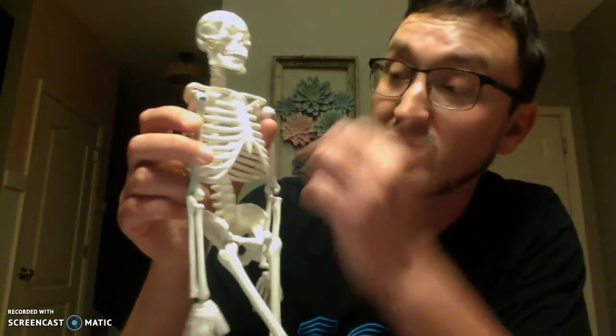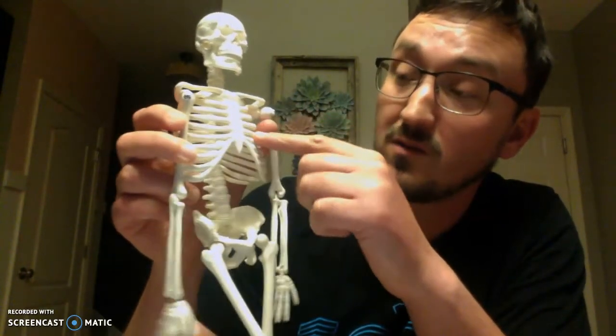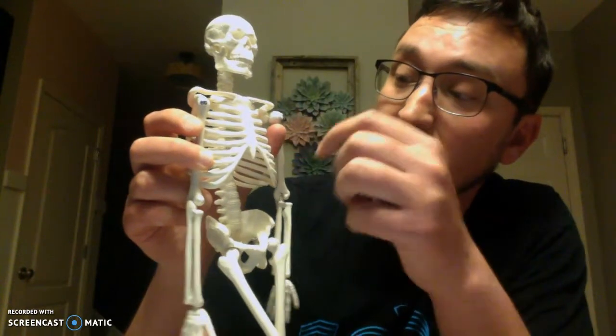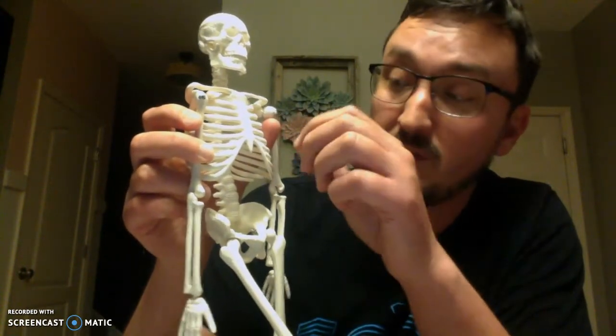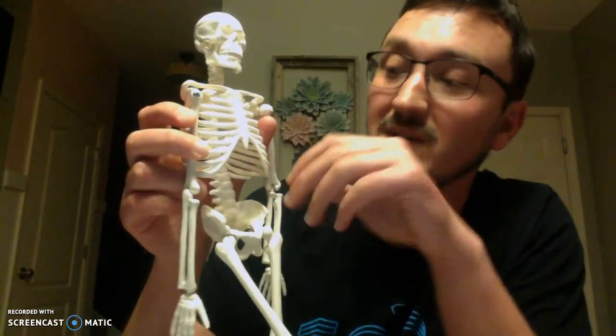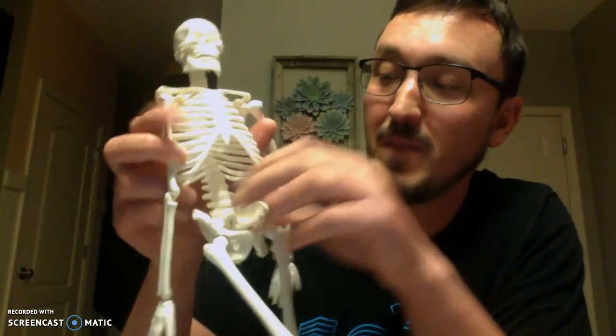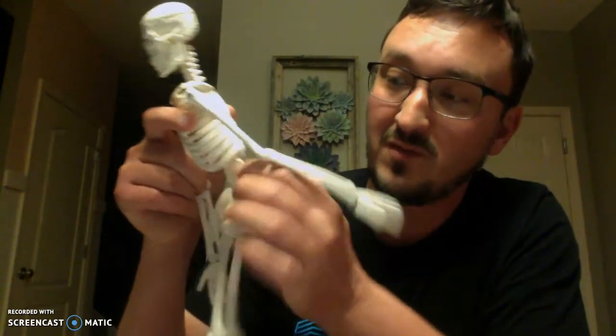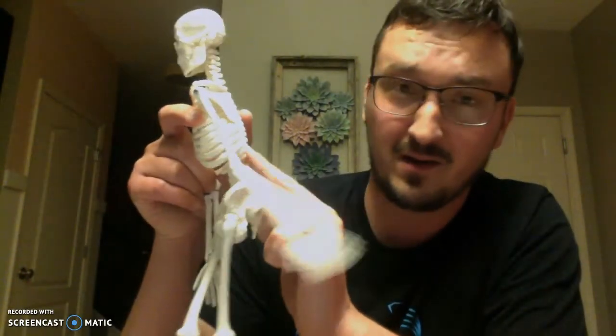There's 12 ribs total. The first 7 ribs are the true ribs because they connect to the sternum. The last 8 through 12 are false ribs because they don't connect directly to the sternum. Actually, the bottom 2 ribs are floating ribs right here because they don't connect directly.